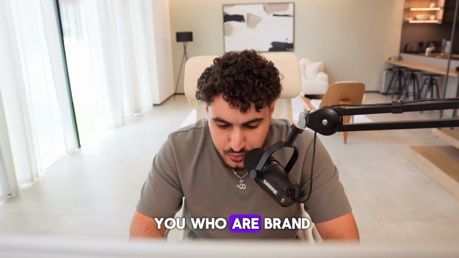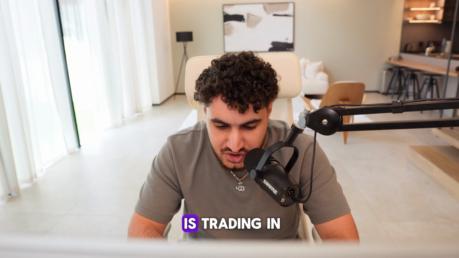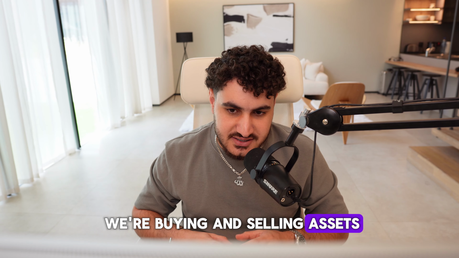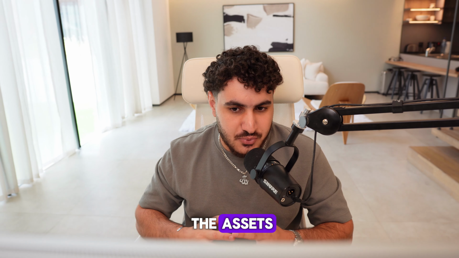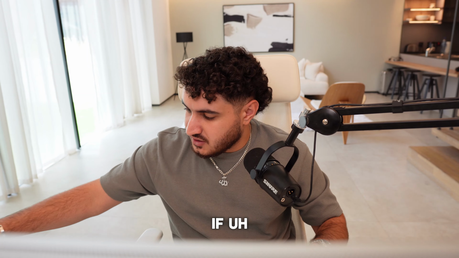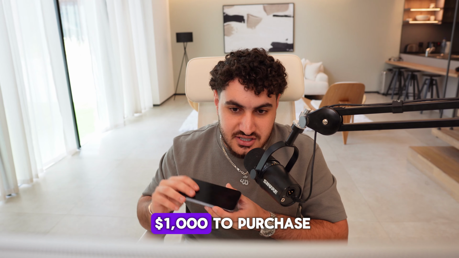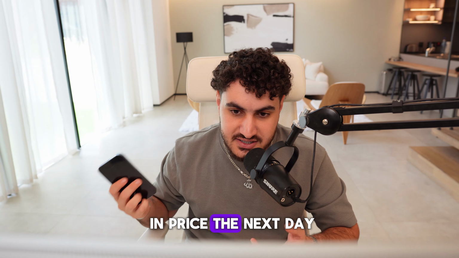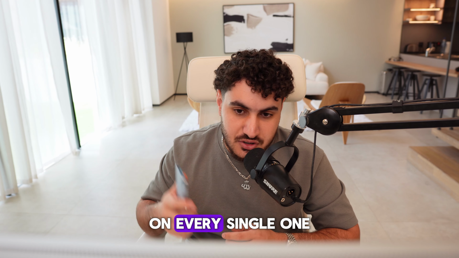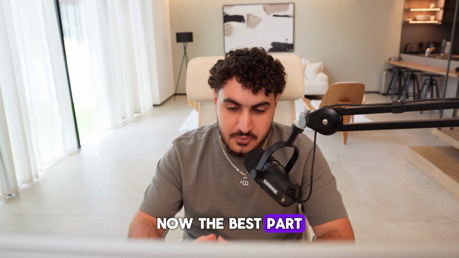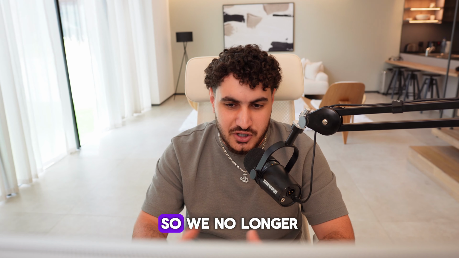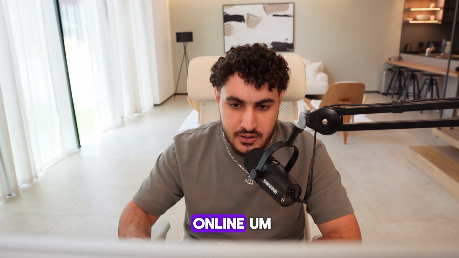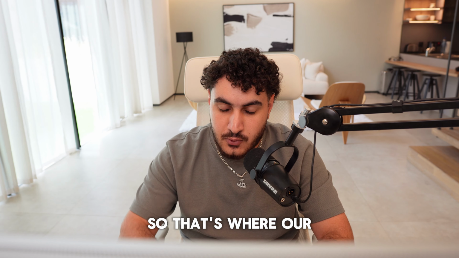So for those of you who are brand new to trading, never traded before, what is trading? In other words, all it is is we're buying and selling assets, and we're making money on the movement of the assets' prices. So for example, if this iPhone here costs $1,000 to purchase, if I bought 10 of these iPhones and then they doubled in price the next day, I'm making double my money on every single one of these iPhones. Now, the best part about it is it's 2024, so we no longer have to buy physical things, right? We can do it online. So that's where our trading is done.